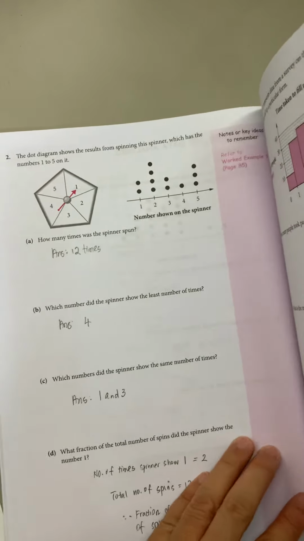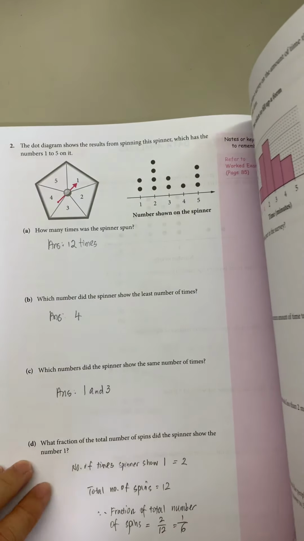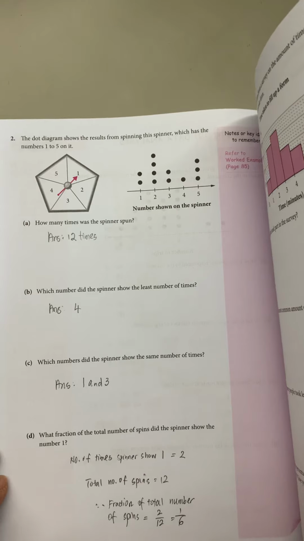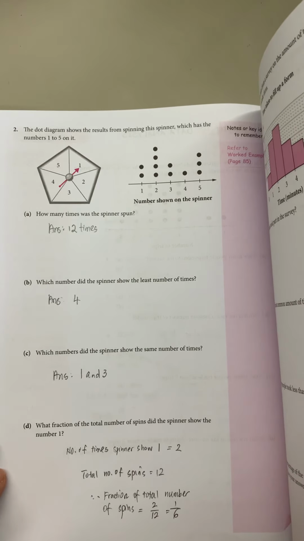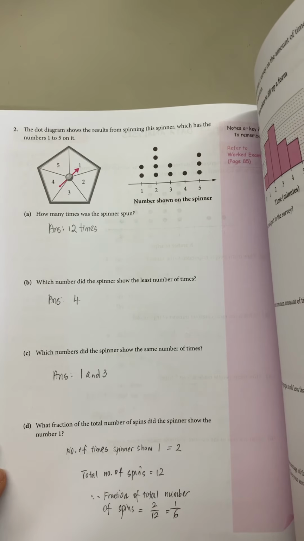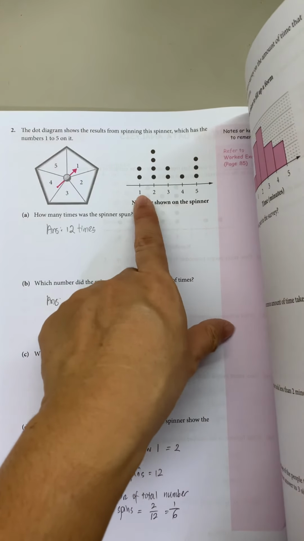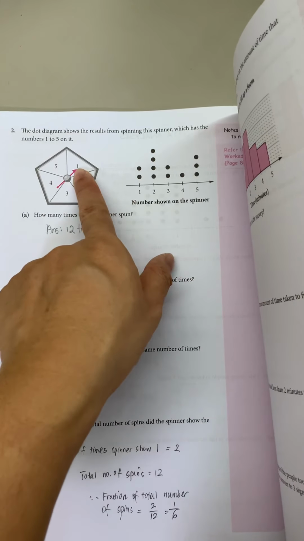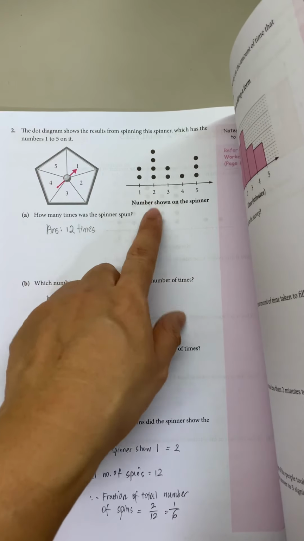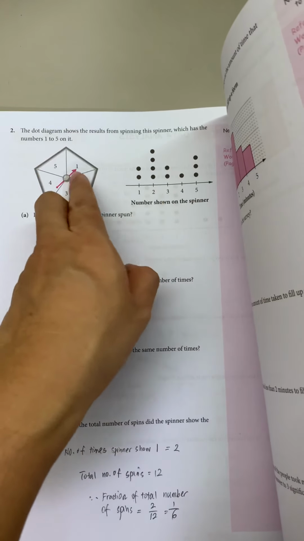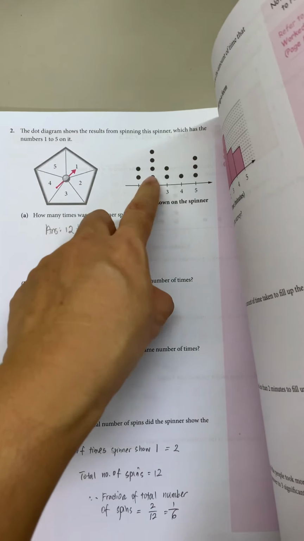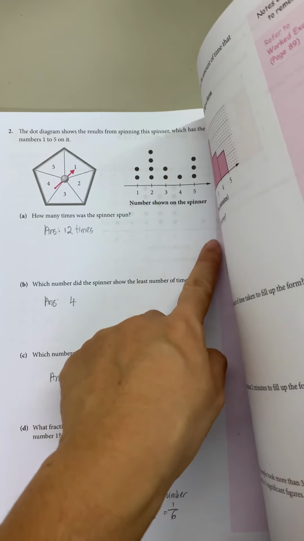Question 2. Okay, this dot diagram shows a spinner. This dot diagram shows the number shown on the spinner. Let's say the number 1 shows how many times? 2 times. Okay, and then the spinner turned to 2. How many times? 4 times. And that's how you read this diagram.